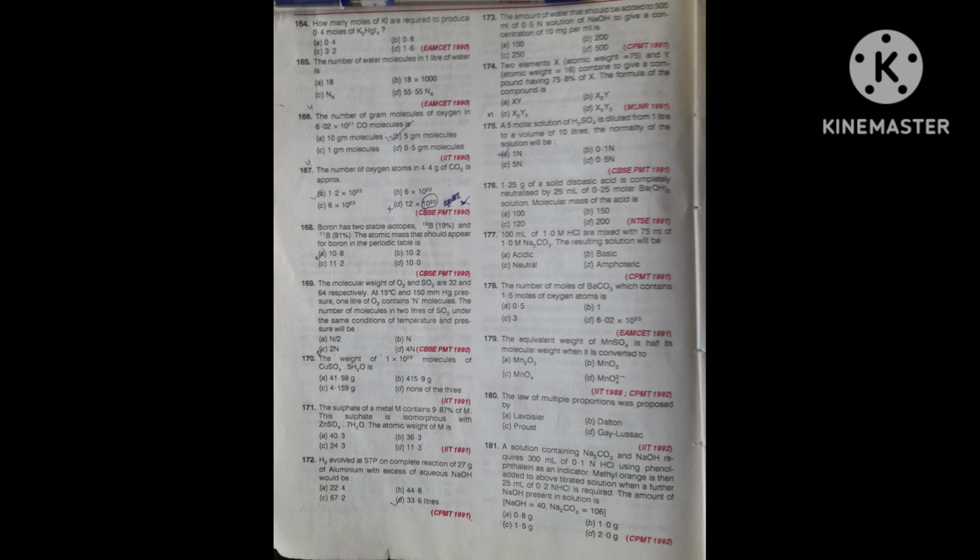For 2 electrons it is the molecular weight of MnSO4, then for 1 electron, molecular weight divided by 2. Hence the correct answer will be molecular weight divided by 2, means MnSO4 divided by 2. And this MnSO4 divided by 2 is half.